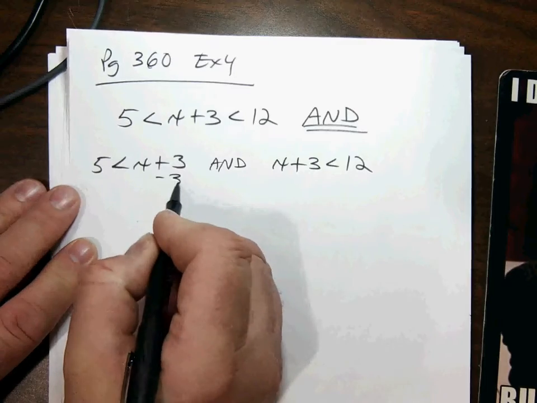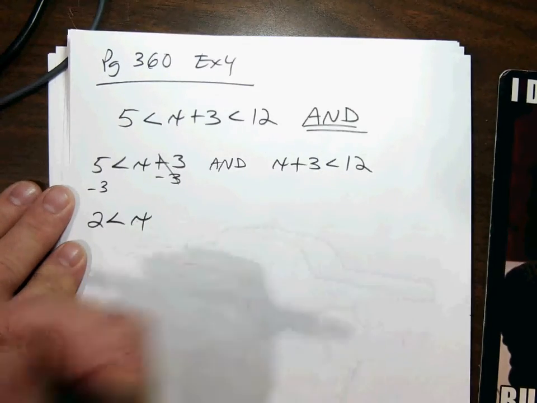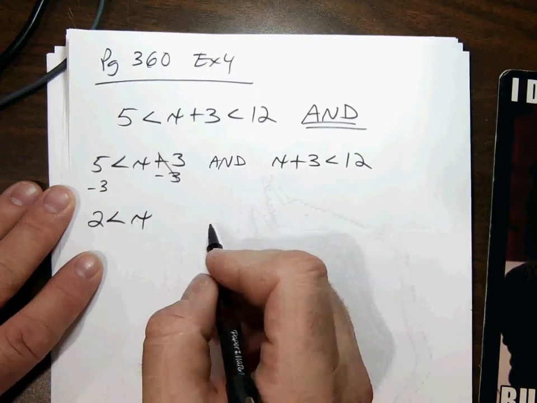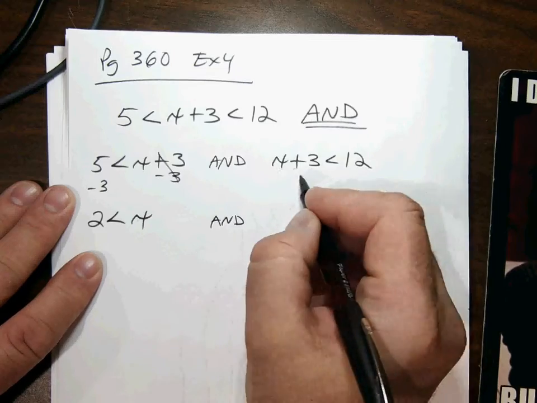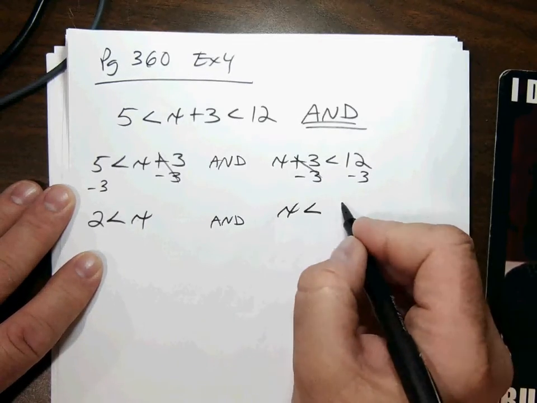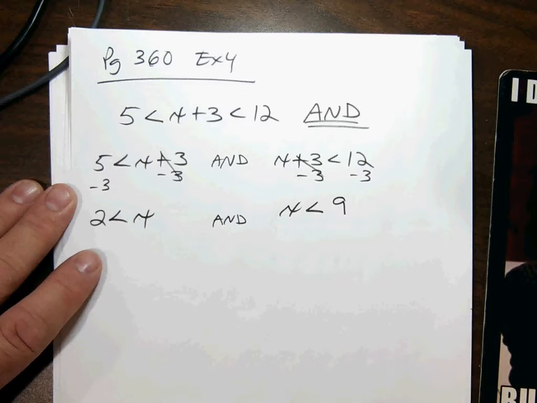Okay, subtract 3, so 2 is less than x. Again, we read it from x's perspective, so x is going to be greater than 2. Okay, and what's cooking over here? X is going to be less than 9. Okay, so x is going to be greater than 2, and x is also going to be less than 9.